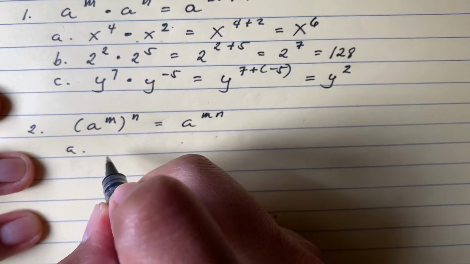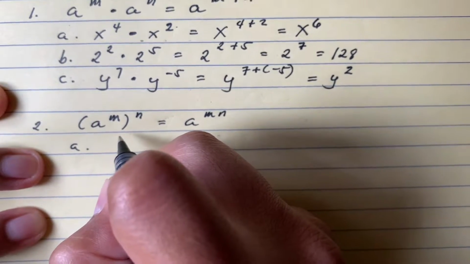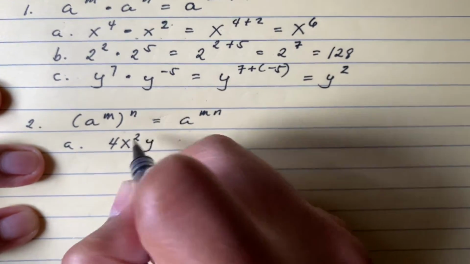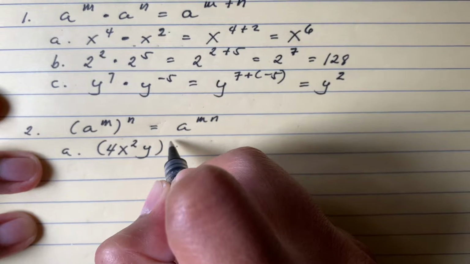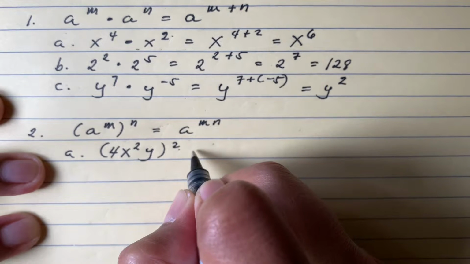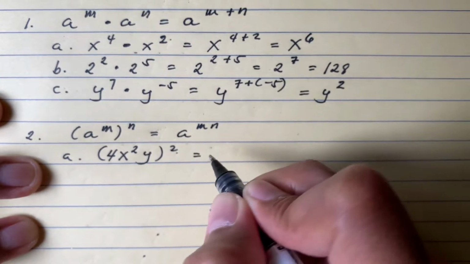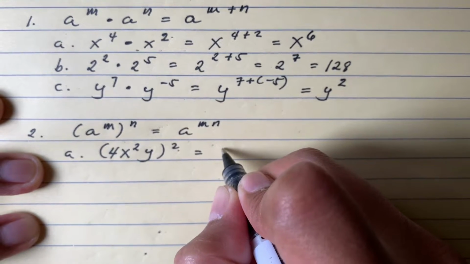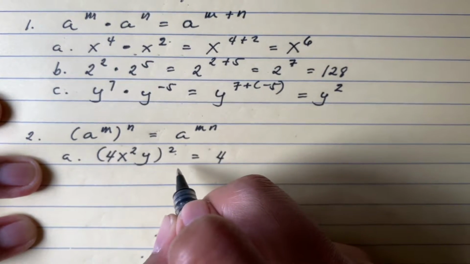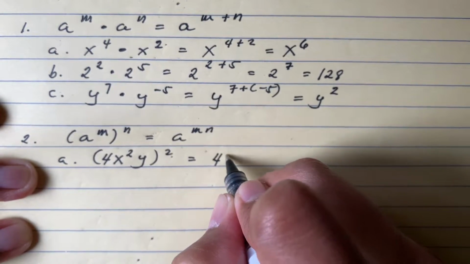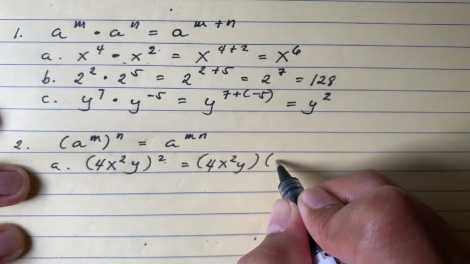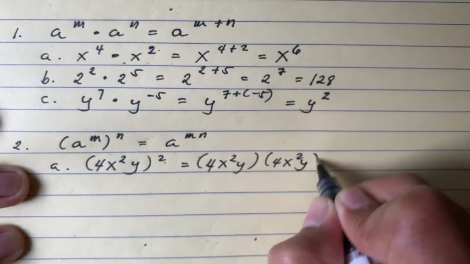Okay, let's have an example of this. Let's say we have 4x squared y, and we are going to raise this to the power of 2. We are going to get the long notation of this. So we have 4x squared y times 4x squared y.